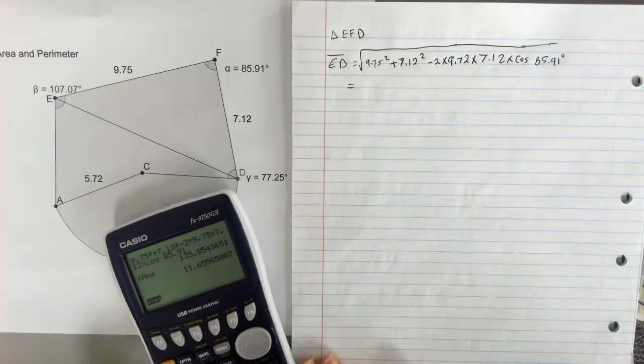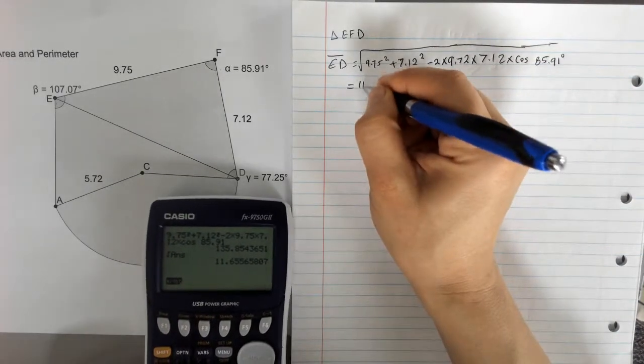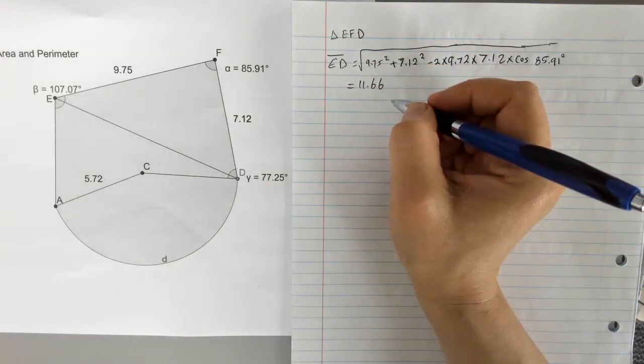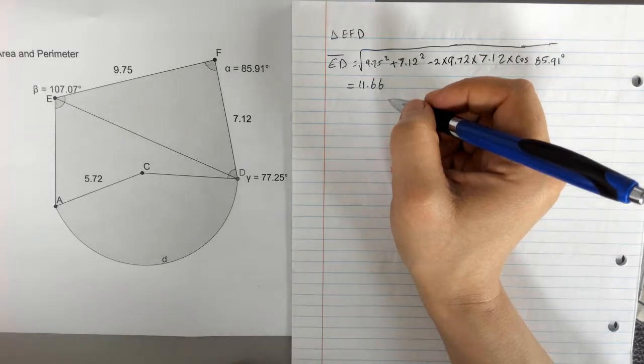By putting all of that in the calculator, the answer is 11.66. It's a length, so we'll just round it to 2 decimal places.